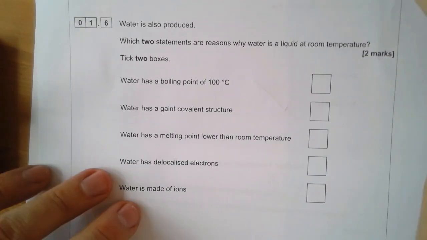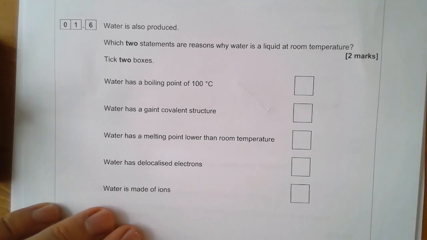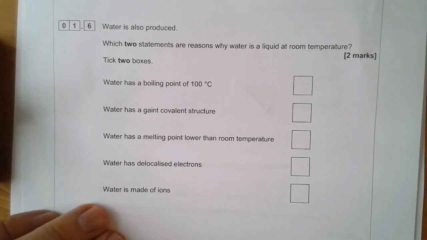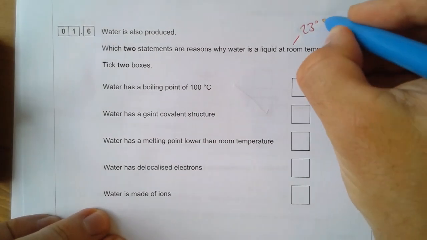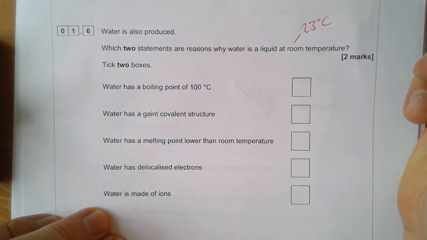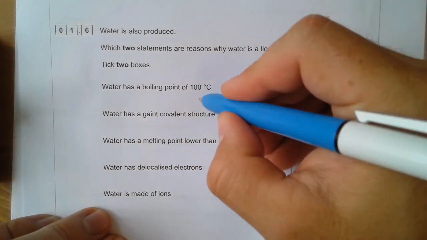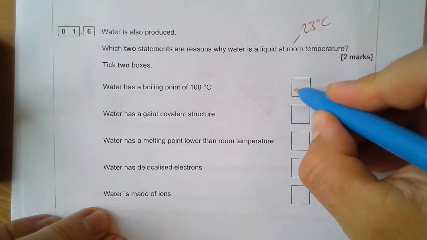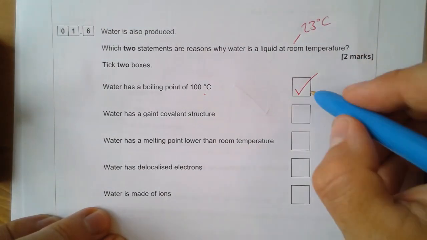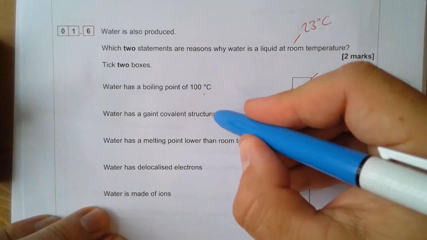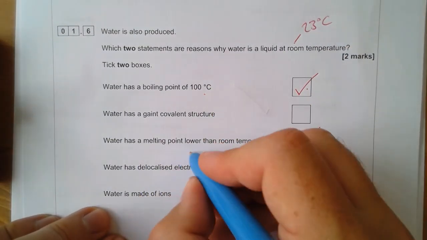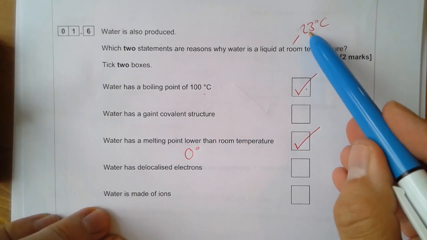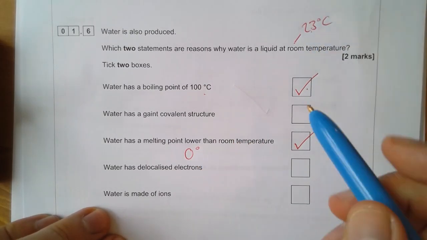Water is also produced. Which two statements are reasons why water is a liquid at room temperature? Room temperature is around 23 degrees, maybe 24 degrees. So if it's below 100 degrees, it will be a liquid, or ice, a solid. So that's one reason. And I'm looking for, here we go, it has a melting point lower than room temperature. So the melting point is 0 degrees. Room temperature is in between the melting point and the boiling point, hence it's going to be a liquid.